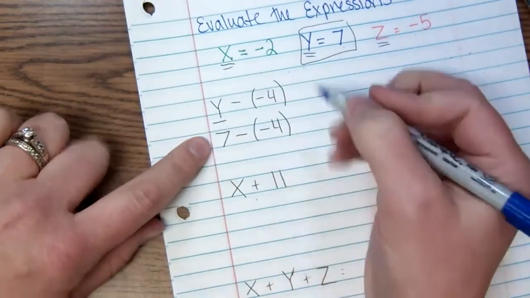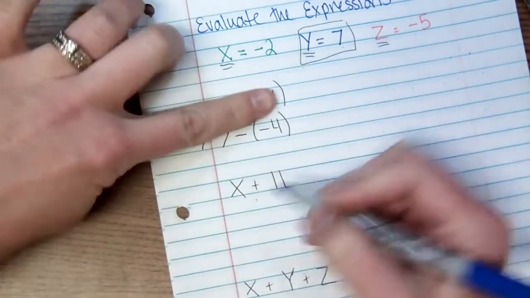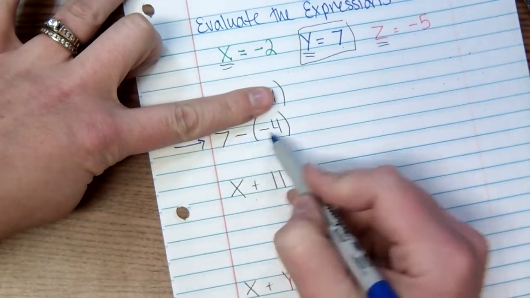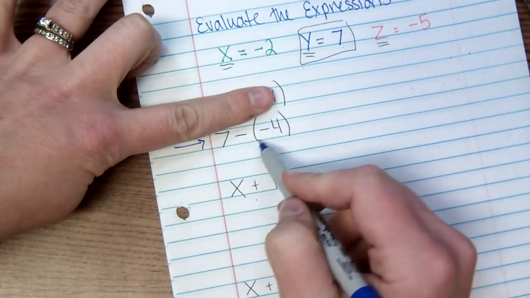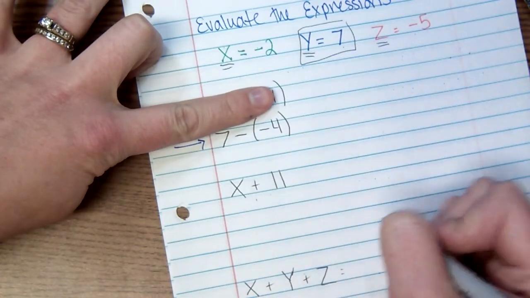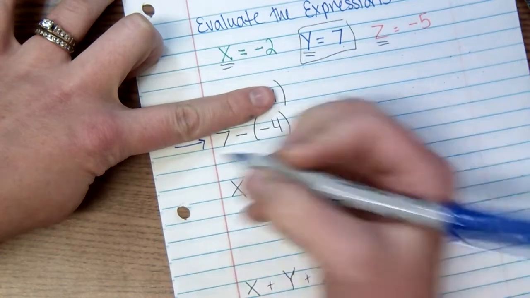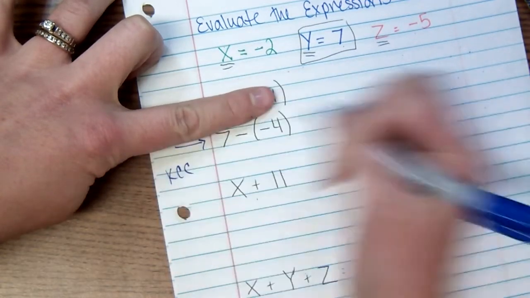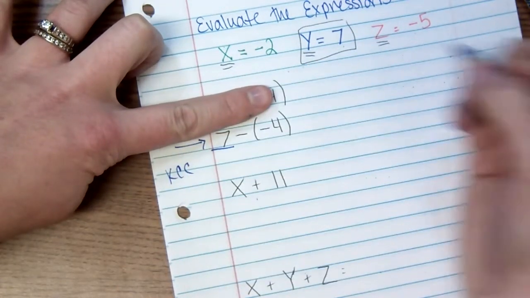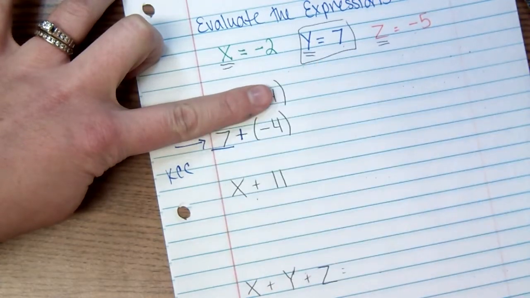Now I get to solve it and use my rules. So I've rewritten it this way. This is where I am right now. 7 minus -4. Well, that's a subtraction problem with an integer, and I don't even want to tackle that. I need to change that to an addition problem by adding the opposite. In other words, I'm going to do keep, change, change. I'm going to keep that same integer, a +7. I'm going to change this subtraction to an addition, and I'm going to change this -4 into a +4.